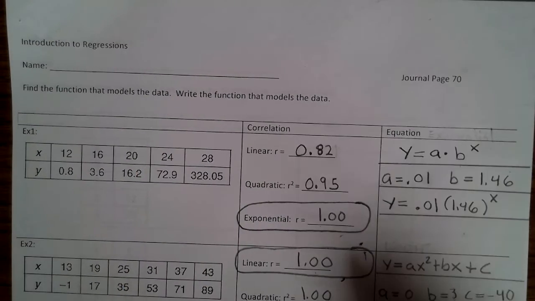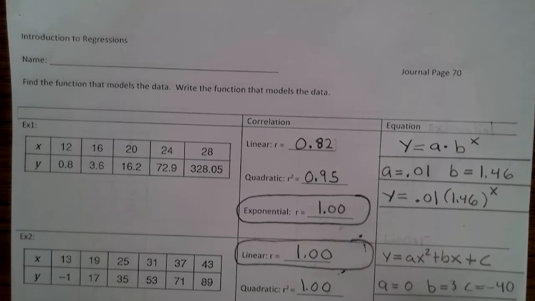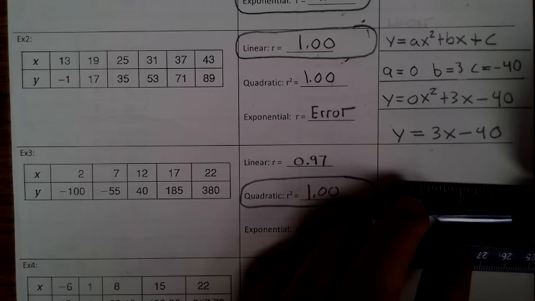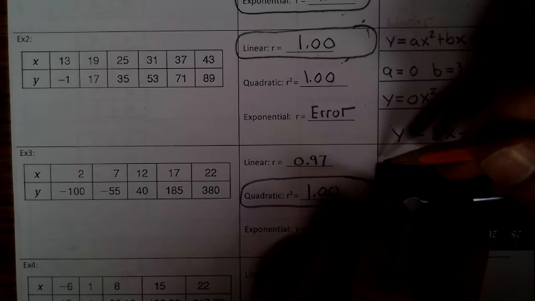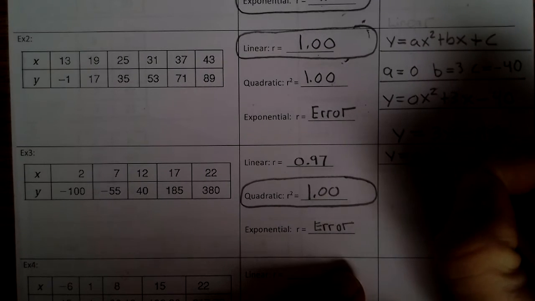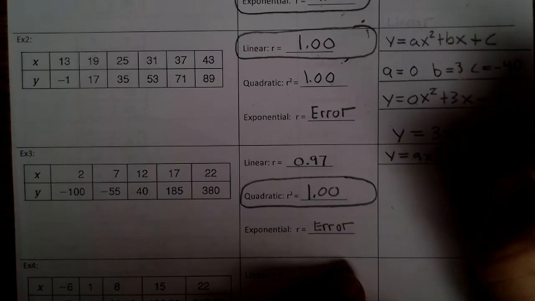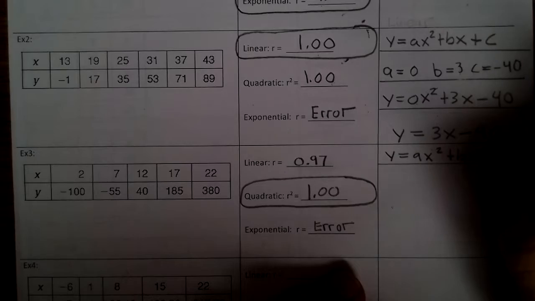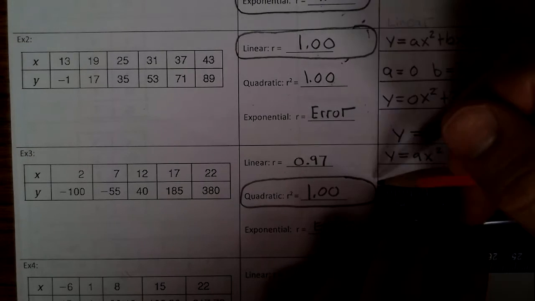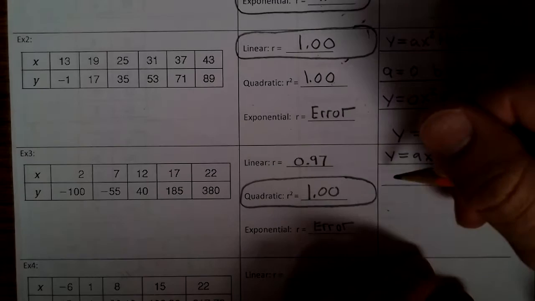But we do need to write down the equation, which is y equals ax squared plus bx plus c. And then we need to know what a, b, and c are. So a equals, b equals, and c equals. Let's go back to our calculator, back to quadratic.